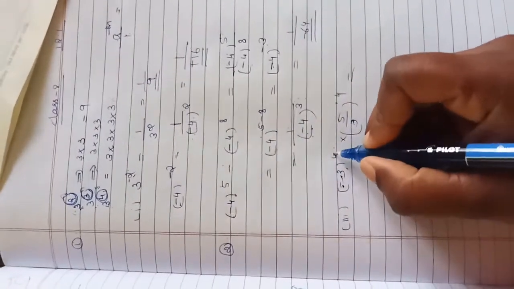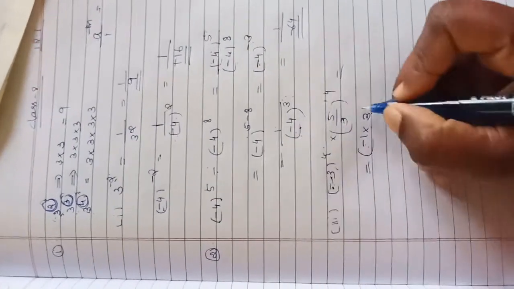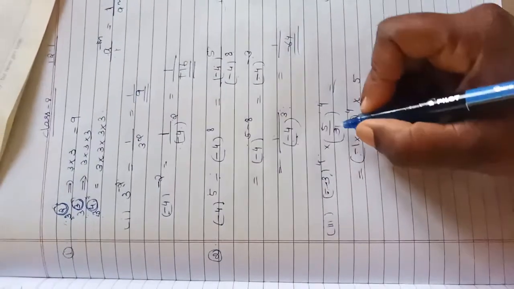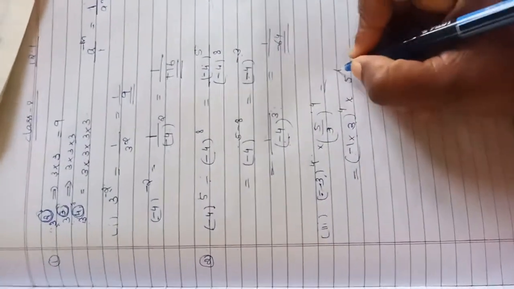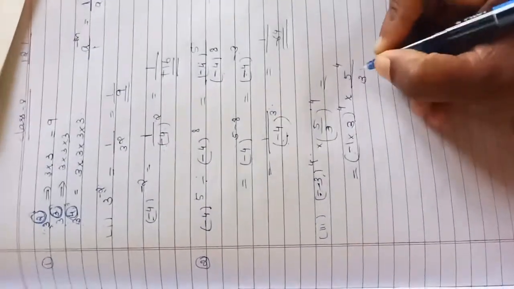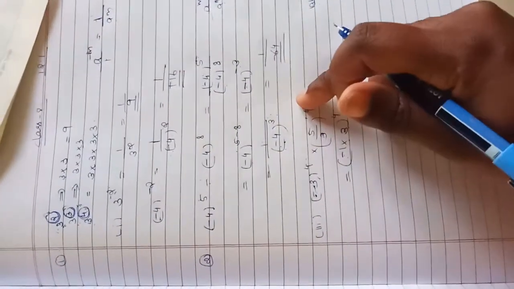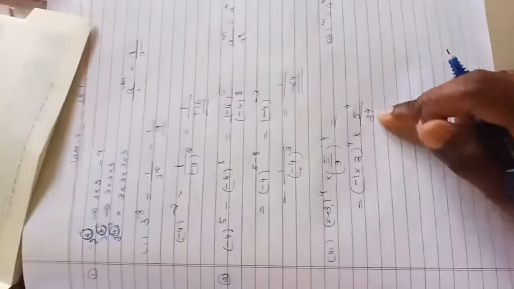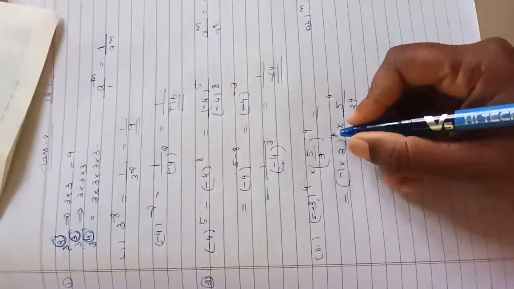So minus 3 the whole raised to 4 means minus 1 into 3 the whole raised to 4, into 5 raised to 4 divided by 3 raised to 4. That means 5 by 3 the whole raised to 4, and a by b the whole raised to m is equal to a raised to m divided by b raised to m, applied here. Now we can write this separately.